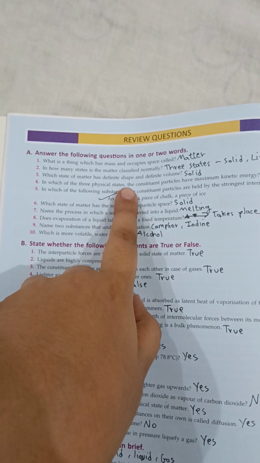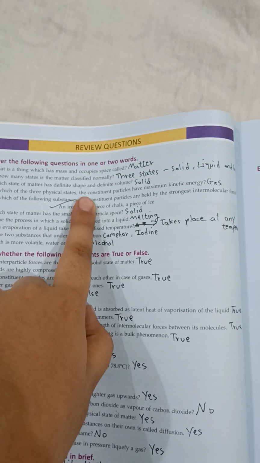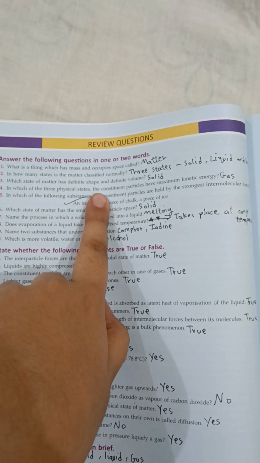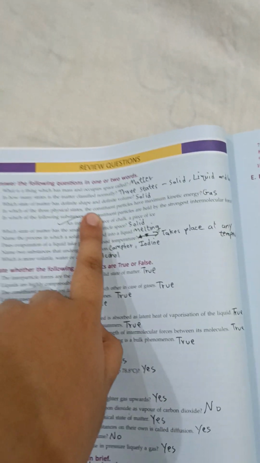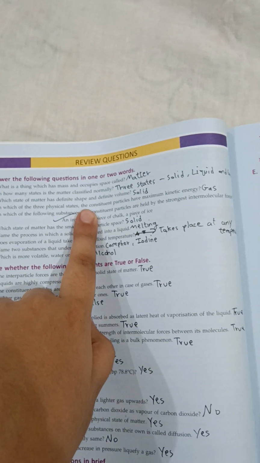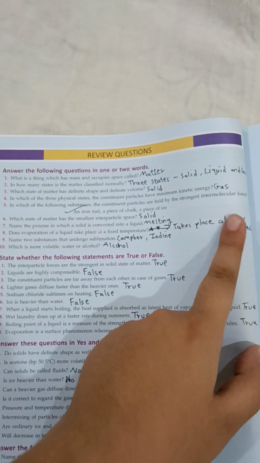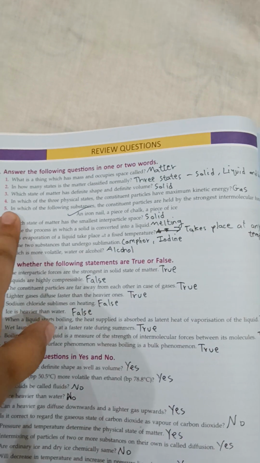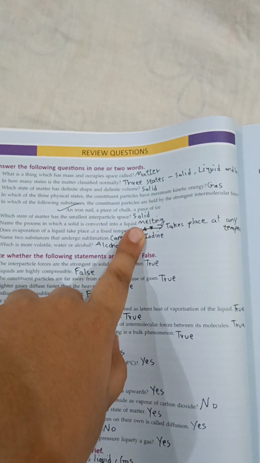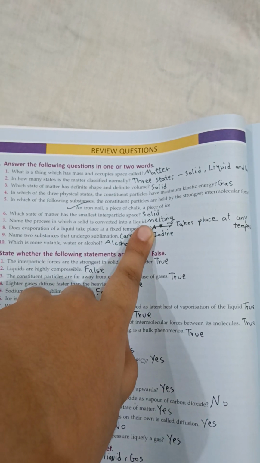In which of these physical states do the constituent particles have maximum kinetic energy? Here we know solid has the least kinetic energy, liquid has a bit more kinetic energy than solid, and gas has the most. So gas is the answer. In which of the following substances are the constituent particles held by the strongest intermolecular force?